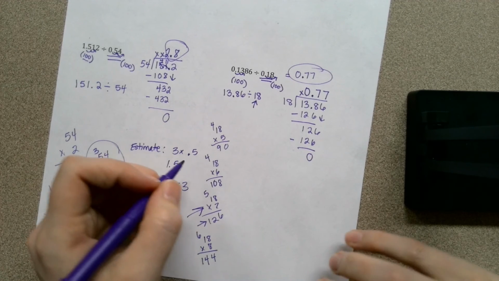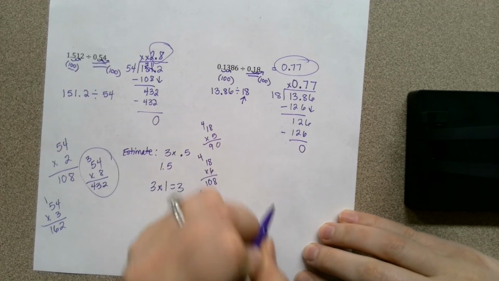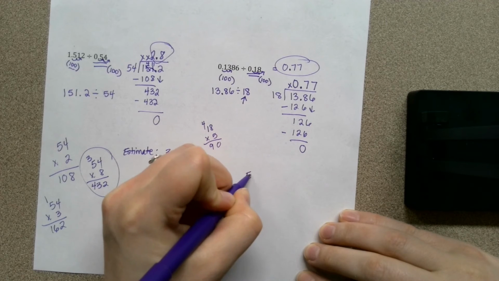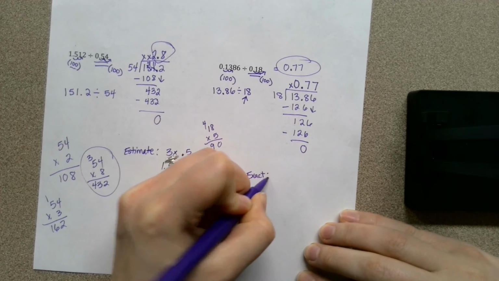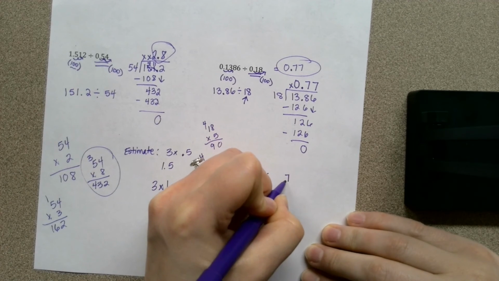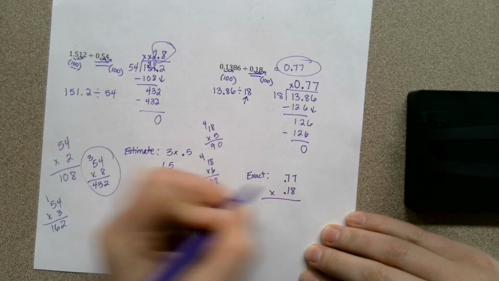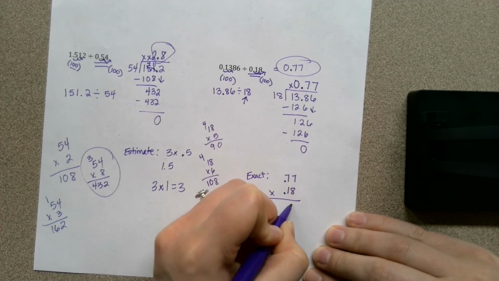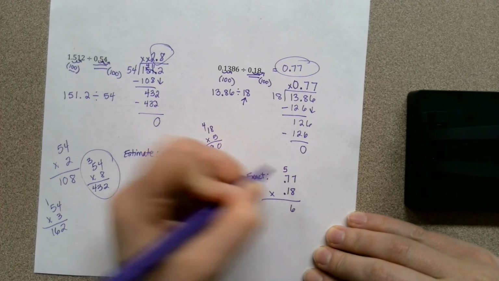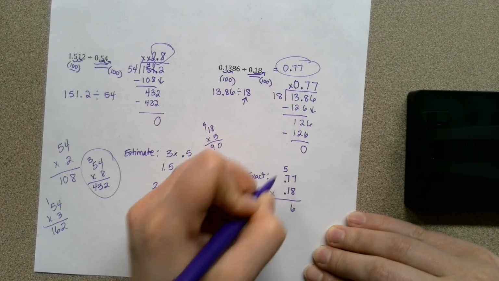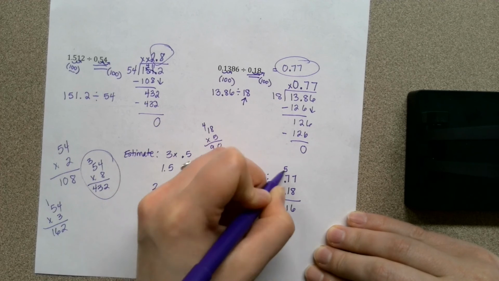We can use multiplication to double check that our answer is correct for the exact value and decimal point. So we have 77 hundredths multiplied by 18 hundredths. 8 times 7 is 56, carrying the 5. Again, it's 56, but we add 5 more, which is 61.